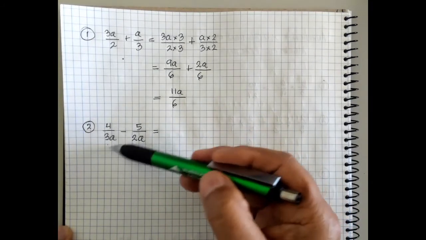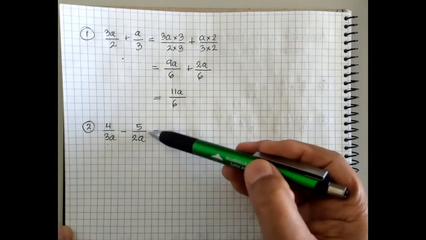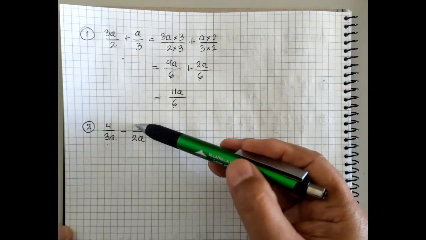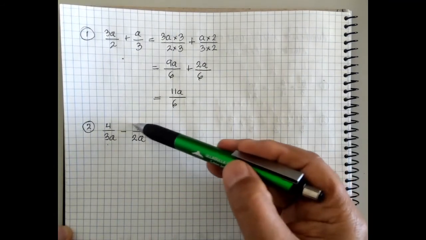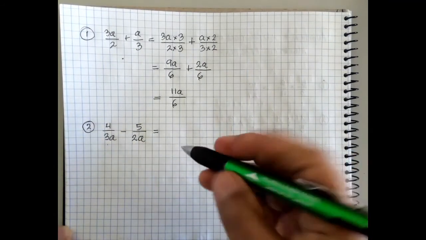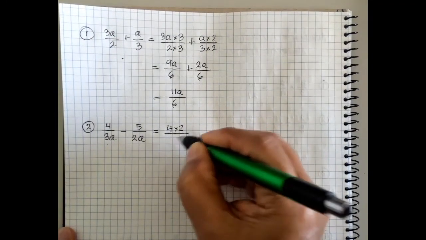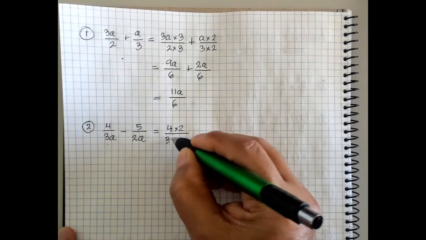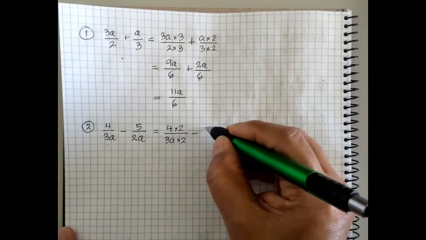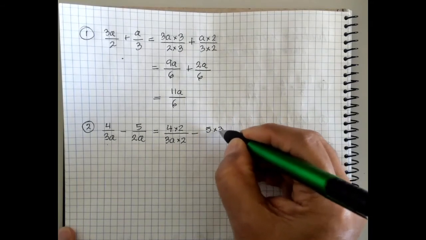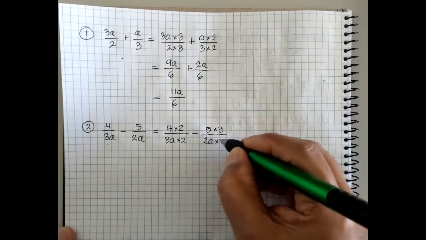So I'm going to multiply this by 3, and then I'm going to multiply this by 2, and then I'm going to multiply this by 3. Okay, so 4 times 2 divided by 3a times 2, and then minus 5 times 3 over 2a times 3.